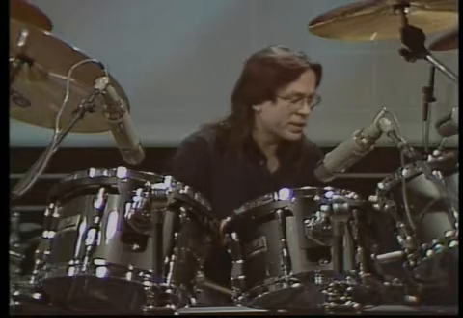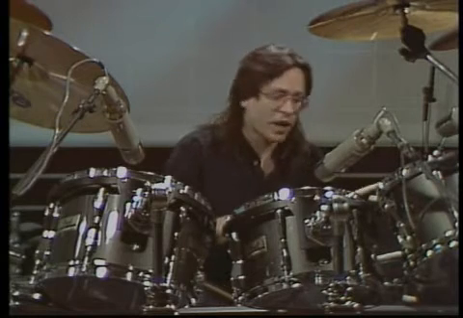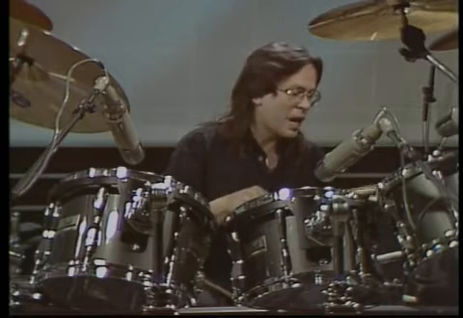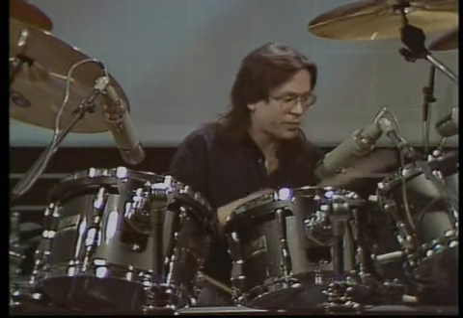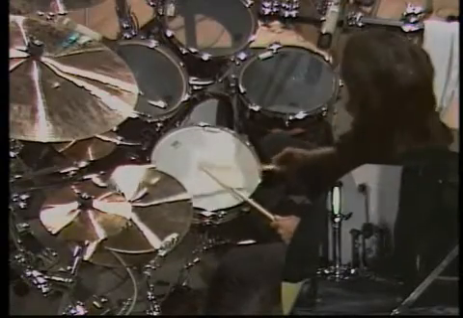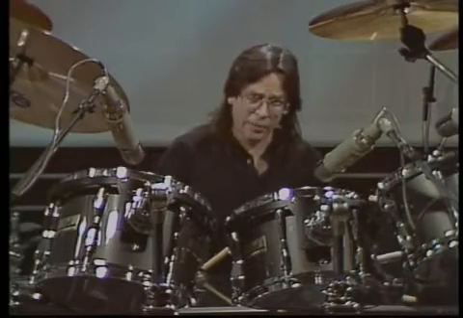Now what I'm playing is 8th notes and 16ths on the hi-hat, and I'm opening the hi-hat on quarter notes, and closing them on the 8th notes. 1 and 2 and 3 and 4 and 1 and 2 and 3 and 4 and. Now the bass drum pattern I'm going to play with the hi-hat pattern is a dotted 8th note and a 16th.